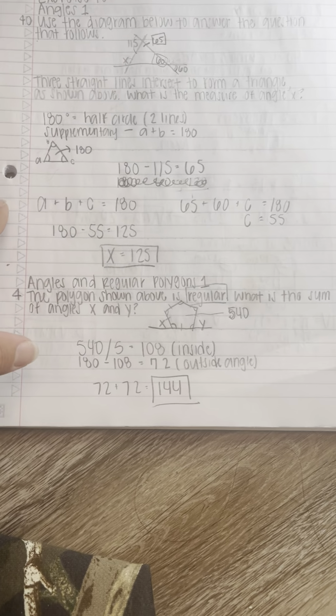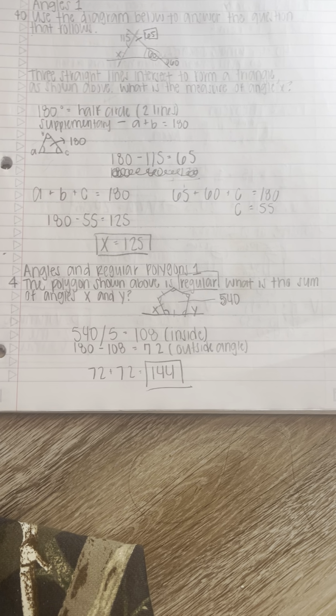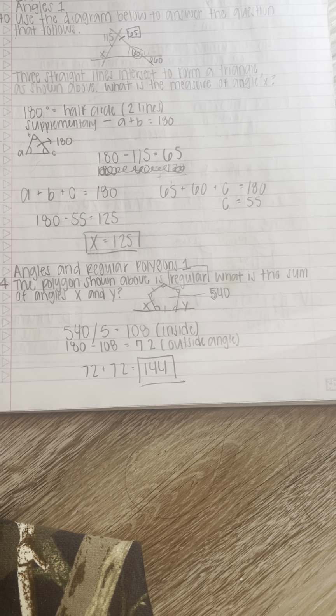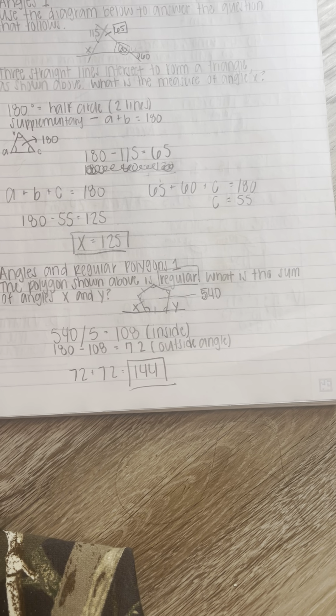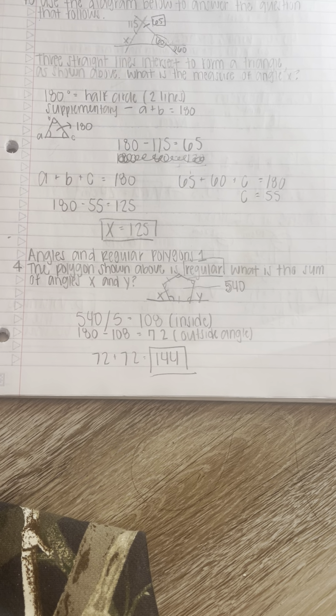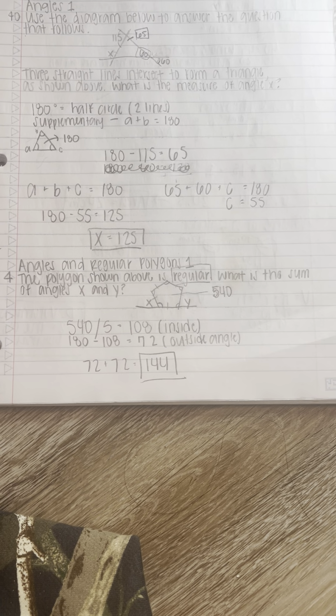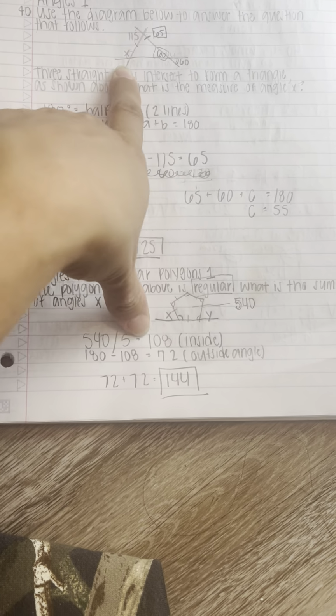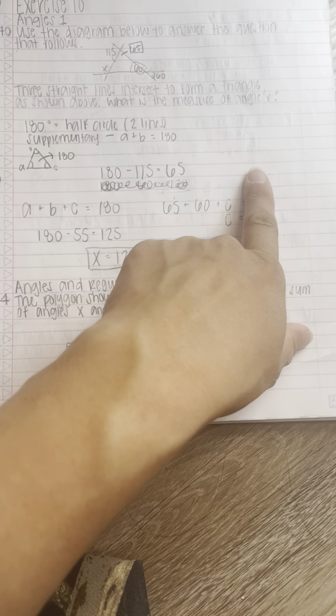And on this page, I solved an angle problem using the fact that the straight line equals 180. By combining supplementary angle relationships, I solved for the unknown angle and then figured out here the value of x.